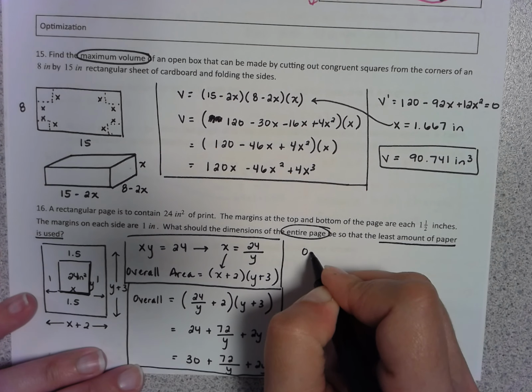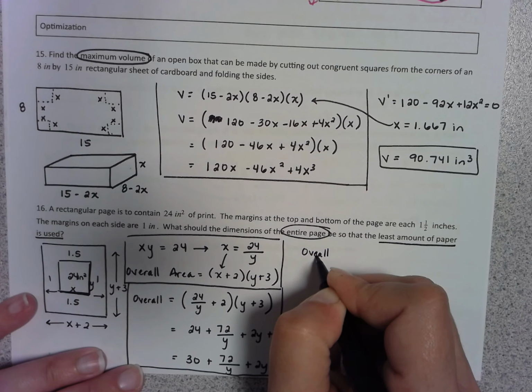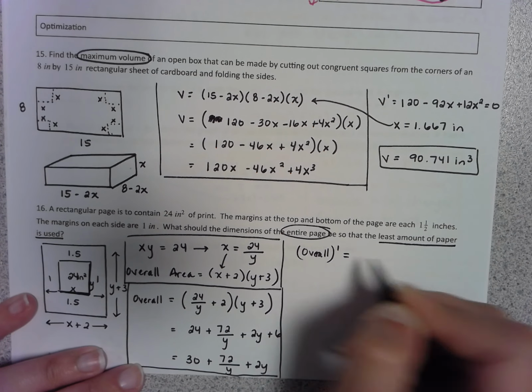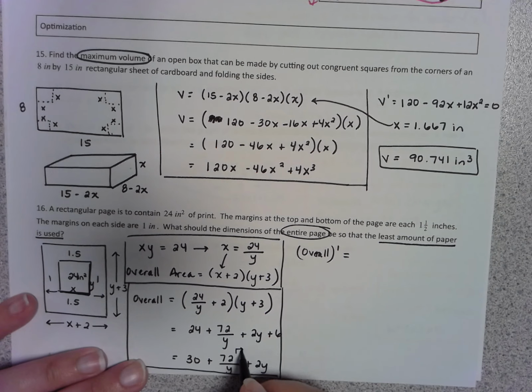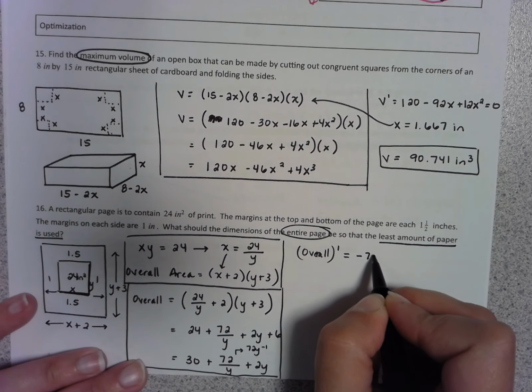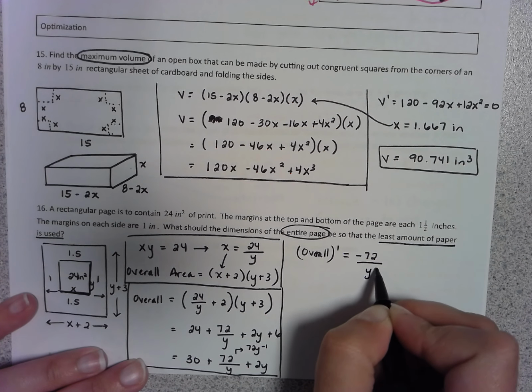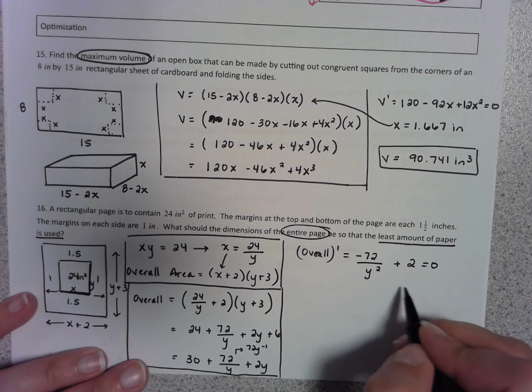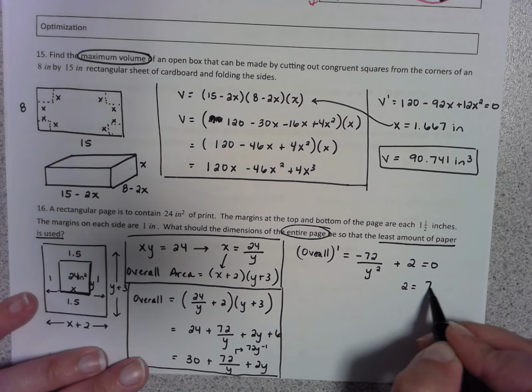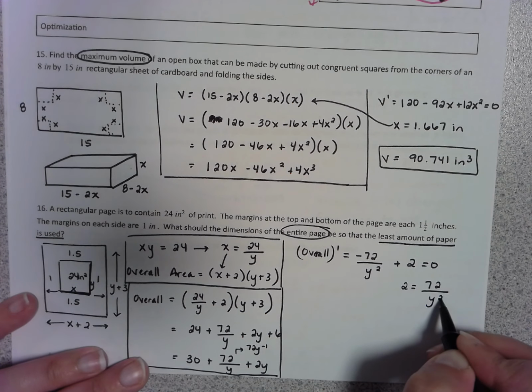So the overall area derivative would be, the derivative of 30 is 0. This is really 72 y to the negative 1. So your derivative would be negative 72 over y squared plus 2 equals 0, which means we would get 2 equals 72 over y squared.